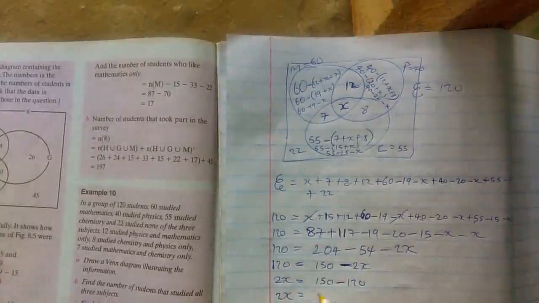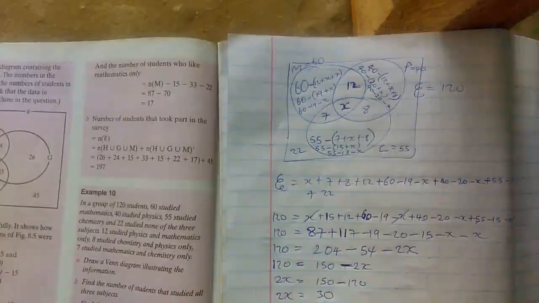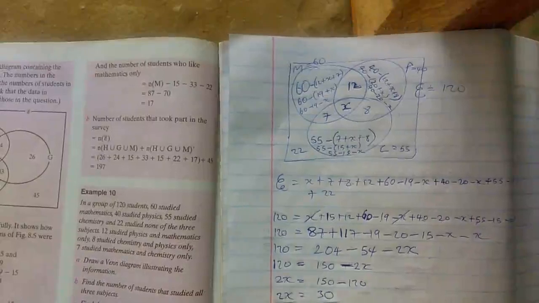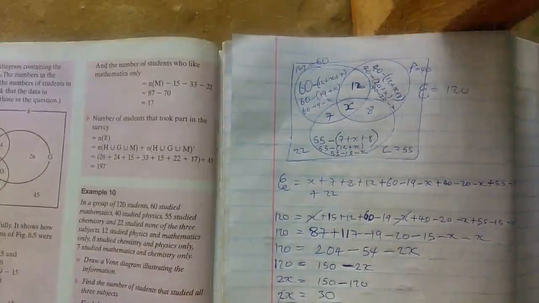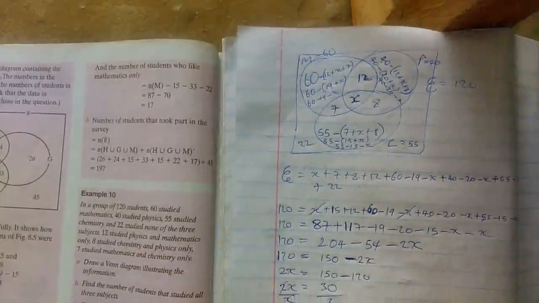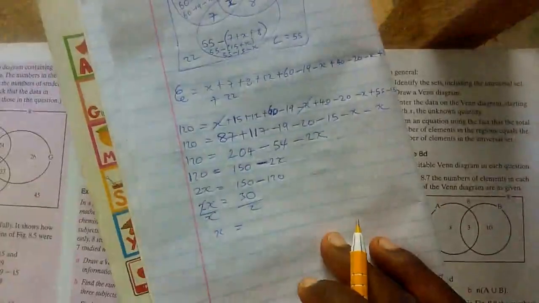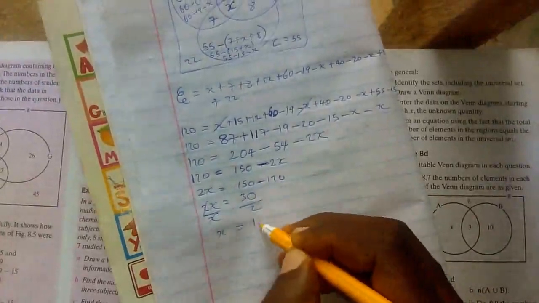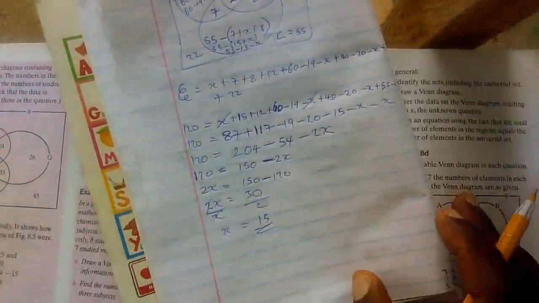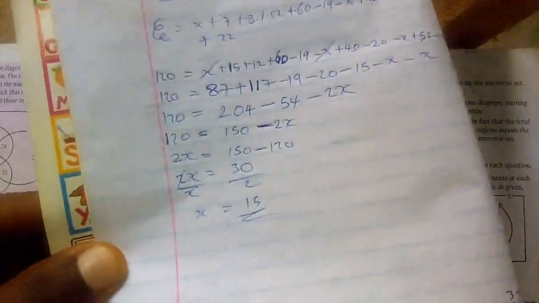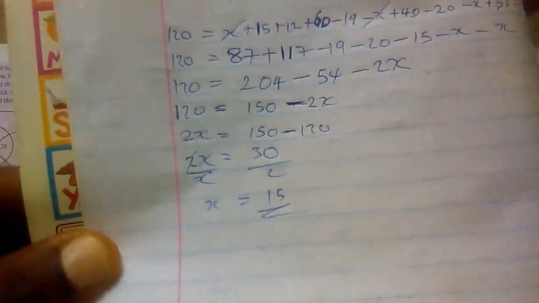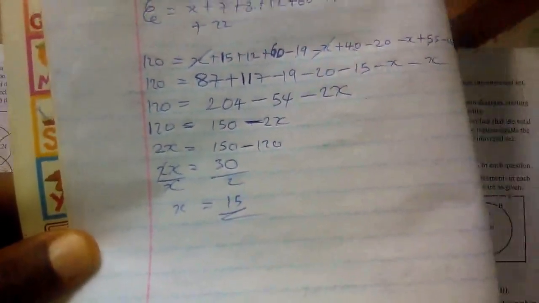It's giving you 30. So divide both sides by 2. X. When you divide both sides by 2, you have 30 over 2 on this side. That's 15. So your x is 15. You get that? Now let's look at the textbook.